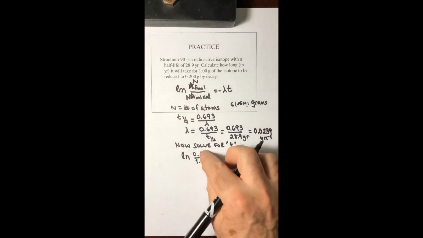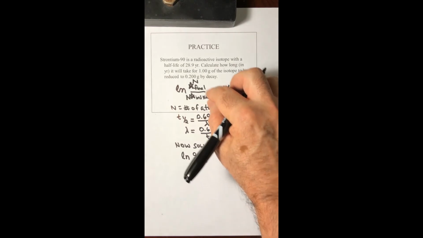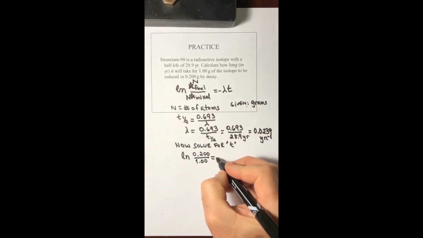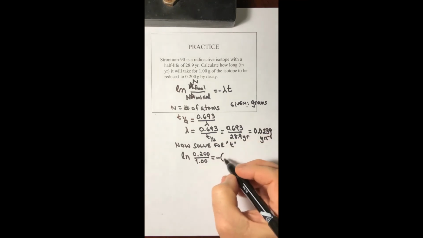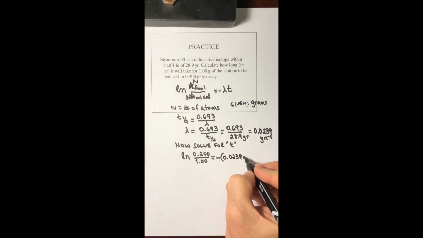And again, since both of these are grams, we could convert each one to numbers of atoms, but those conversion factors are all going to cancel out. And now we have minus lambda, which we said is 0.0239. Don't forget always to put the units in here, because it's important that the units cancel out properly. Times t, which is our unknown.